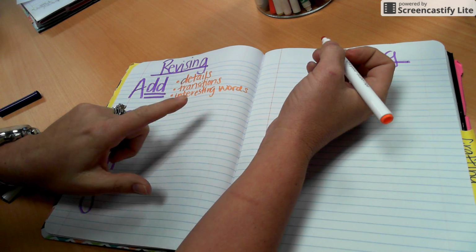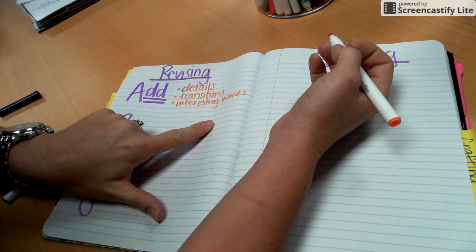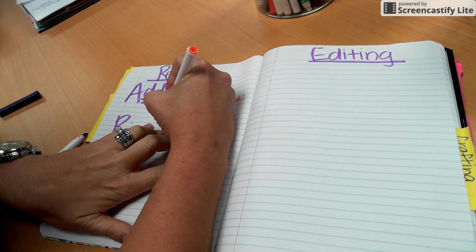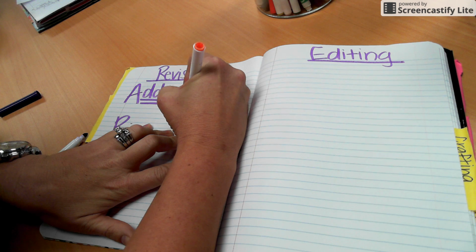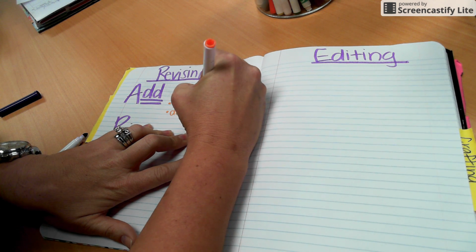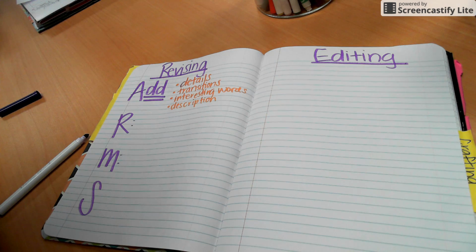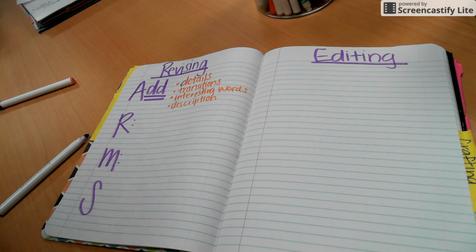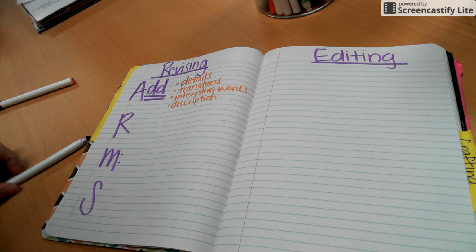But anyways, details, transition, interesting words. If you need more description. Okay, adding things just to make your story come to life. Your story is already written, but this just goes one step further and brings your audience into your story.